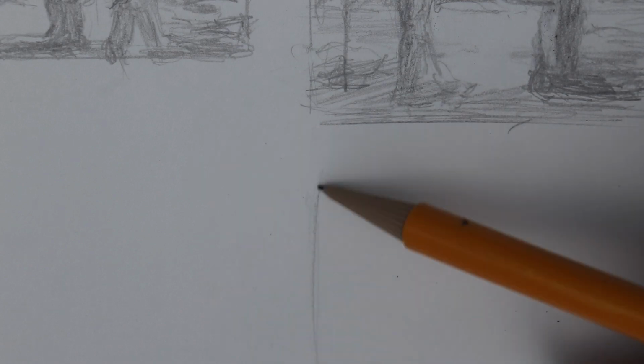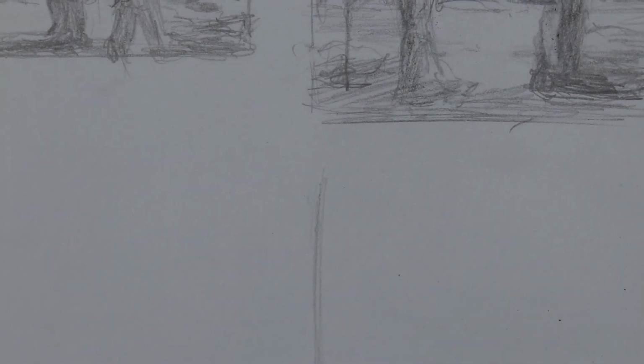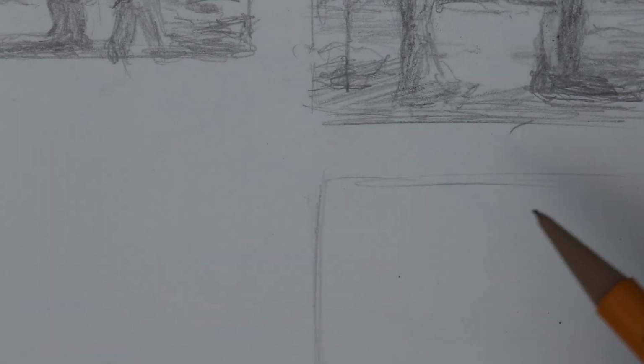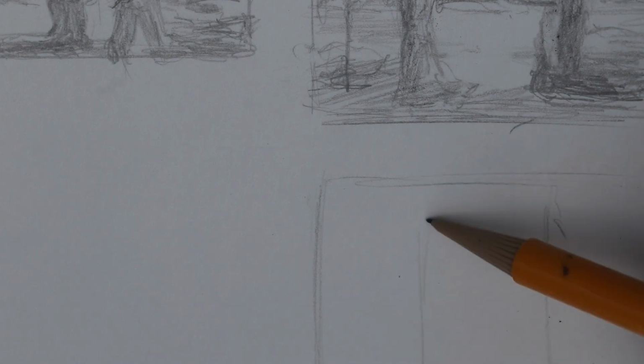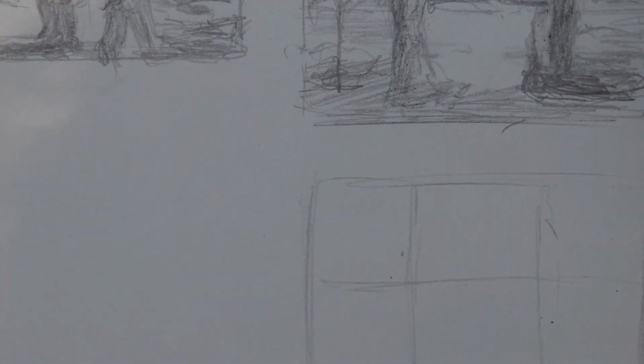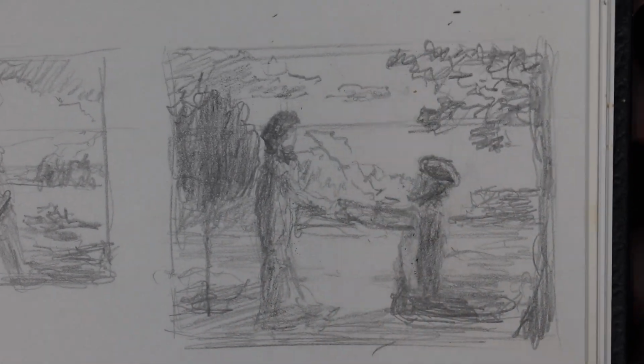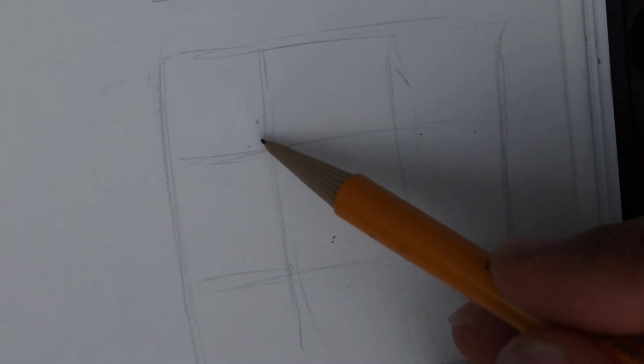What if I do a vertical format? Let's experiment with that. You know, how would that look? I mean, I kind of like the idea of the figures more spaced out here than they were in these other sketches. Let's see. What if I keep a similar thing here?